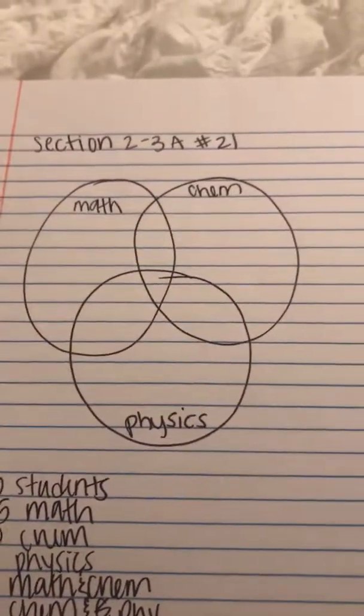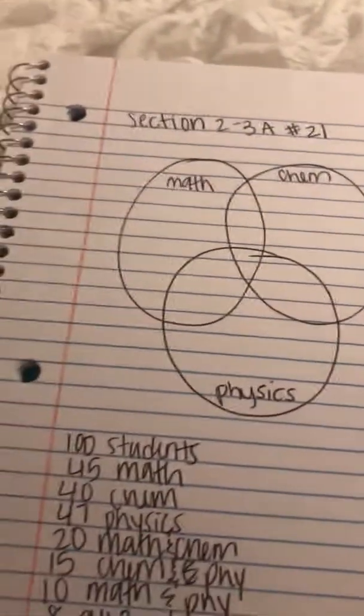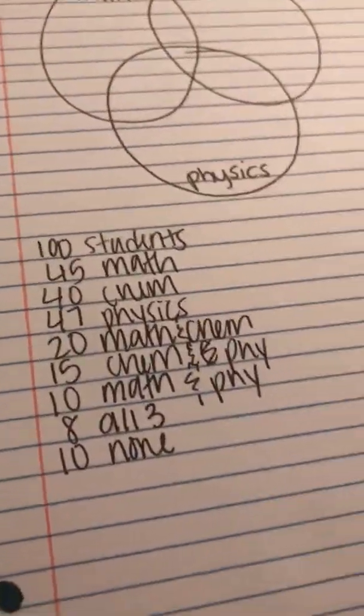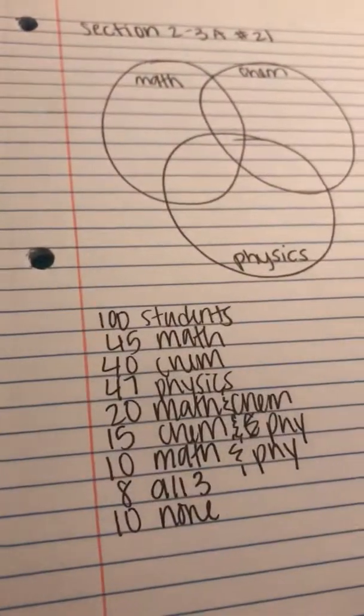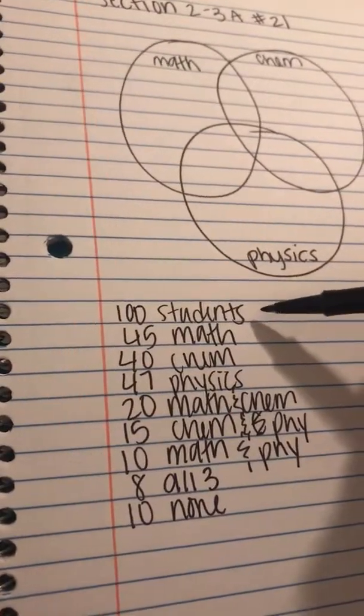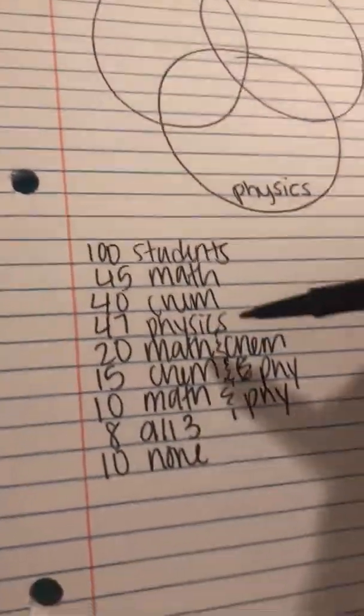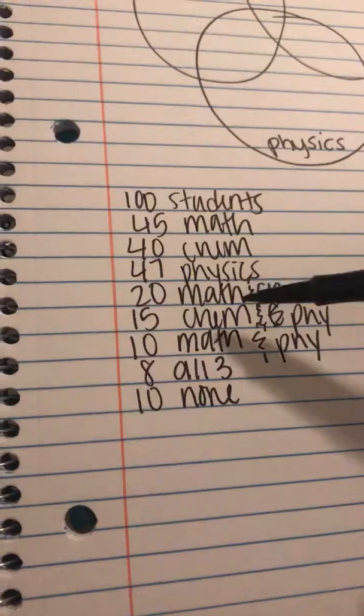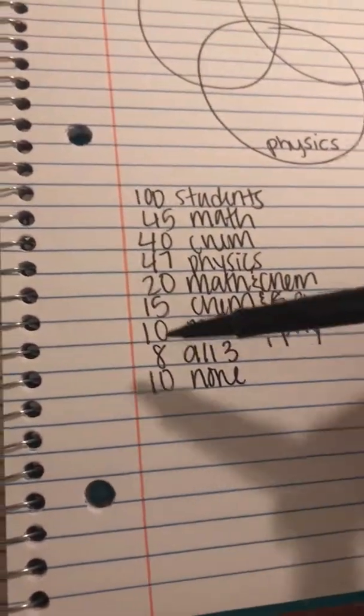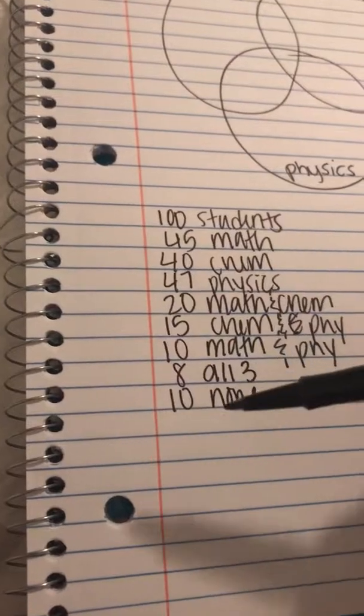In this diagram, we're going to have 3 circles, and since we have 3 subjects in the problem, we're going to list them in each of the circles. So we have math, chemistry, and physics, since those are the 3 subjects that were surveyed. Next, we're going to list all the information we are given: 100 students were surveyed, 45 picked math, 40 chemistry, 47 physics, 20 math and chemistry, 15 chemistry and physics, 10 math and physics, 8 all 3, and 10 none.